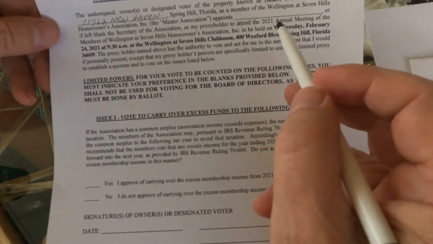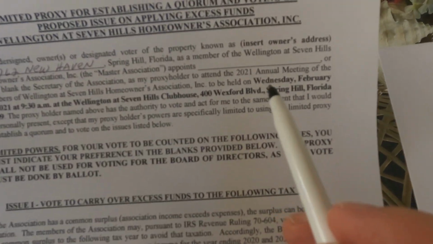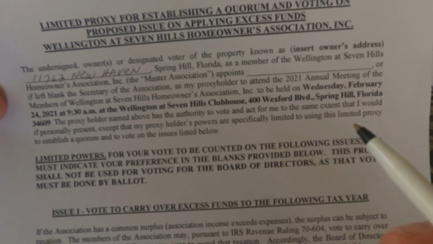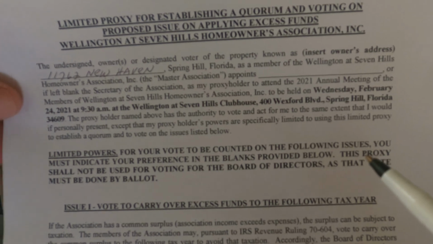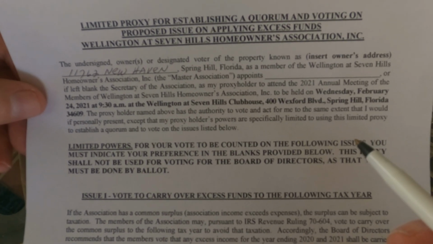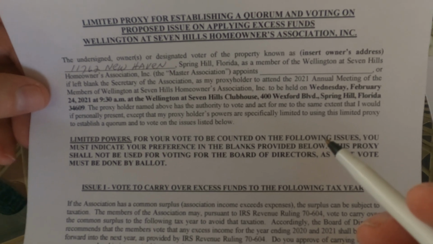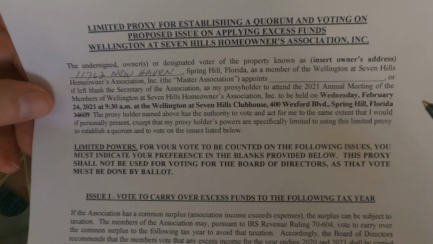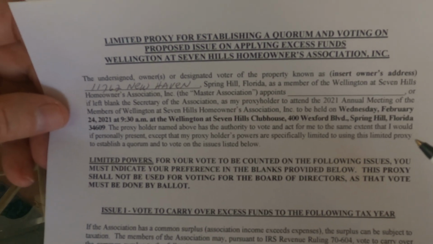Then you have an option here as a blank space where you can appoint somebody. Now, you don't have to put anybody. In fact, it's just a useless blank, but it's there because the way the state statute is written for absentee ballots and proxies, that just has to be there, but it's absolutely useless.